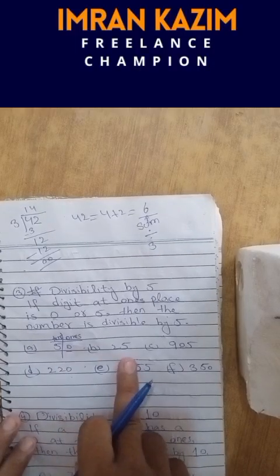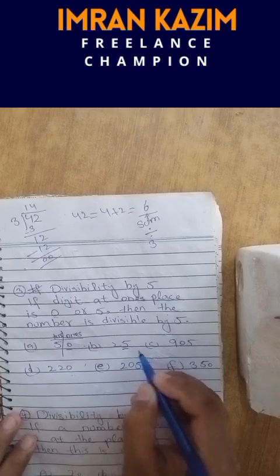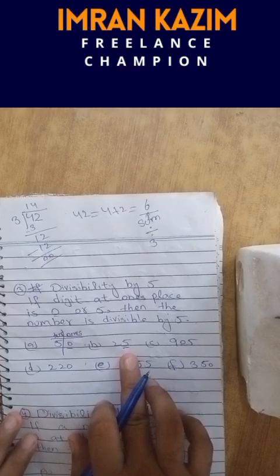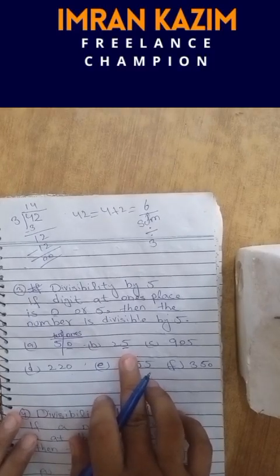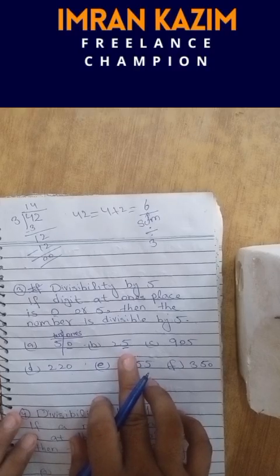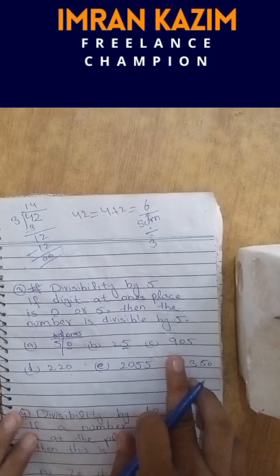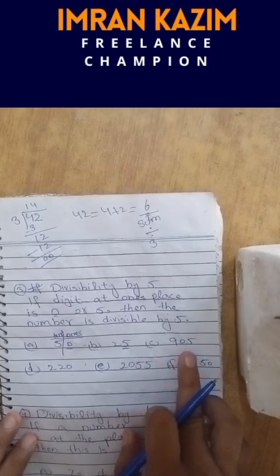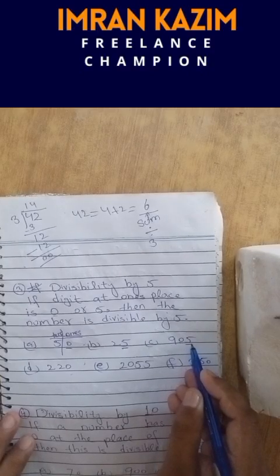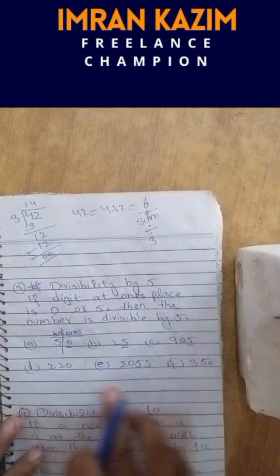Now at B, we have the number 25, and at ones we have 5. So this 5 at the place of ones tells us that this 25 is completely divisible by 5. Understood? At C, we have the number 905. This 5 is available at the ones place, so this complete number is divisible by 5.